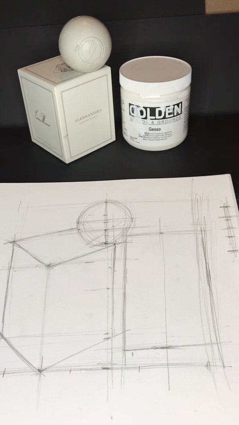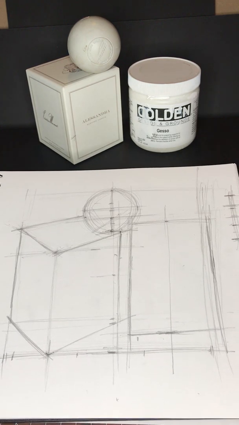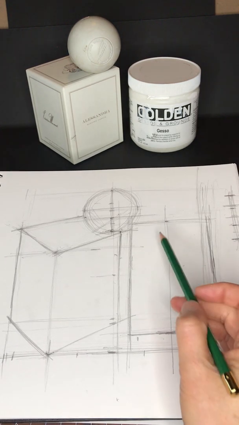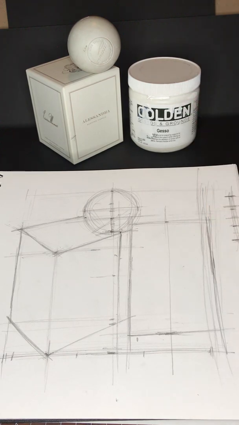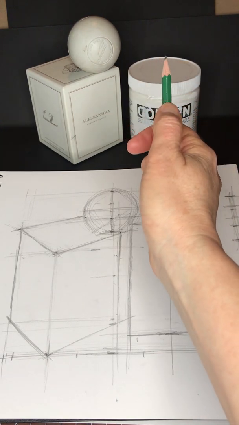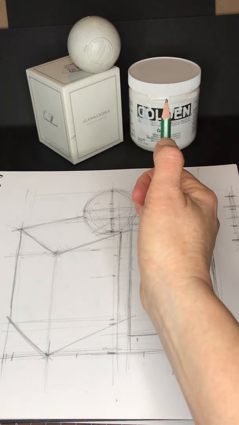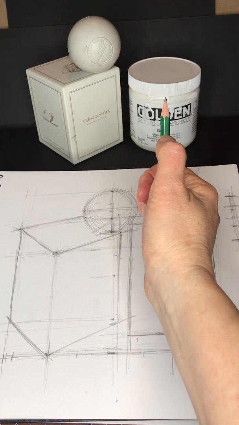Okay, sorry, I'm bumping the drawing all the time. Okay, now let's try and get our ellipse here and work out. Maybe we'll start taking another measurement. 1, how many times does this go into the body? 2.5.